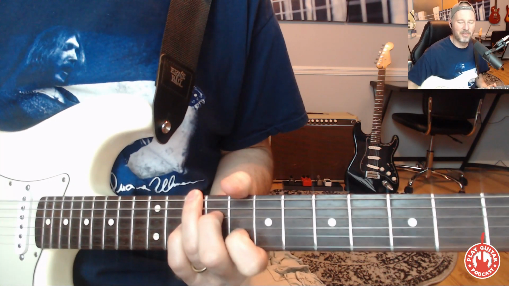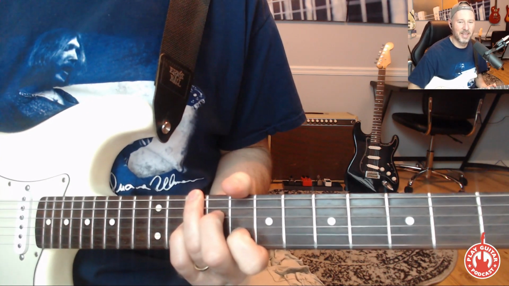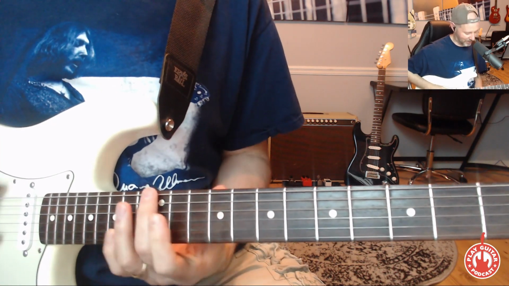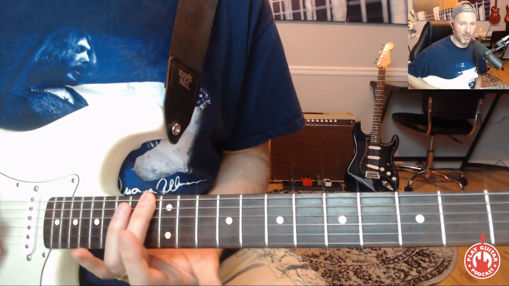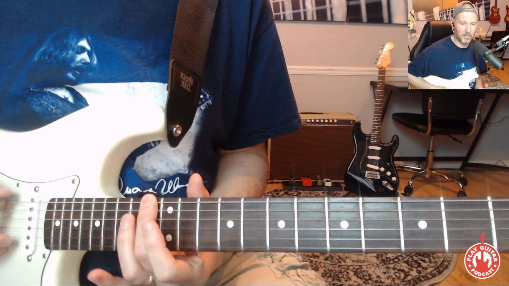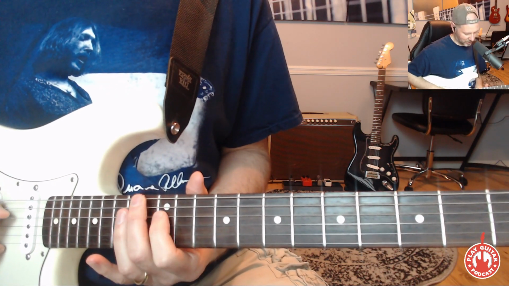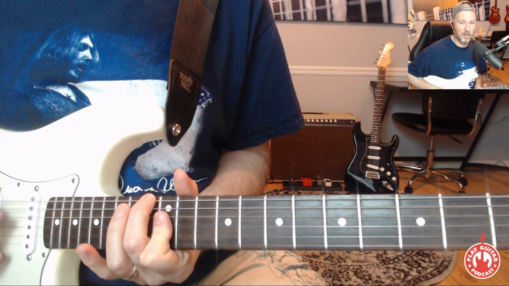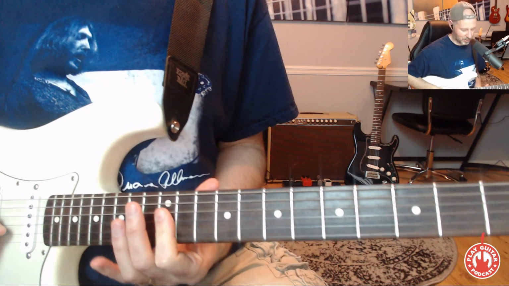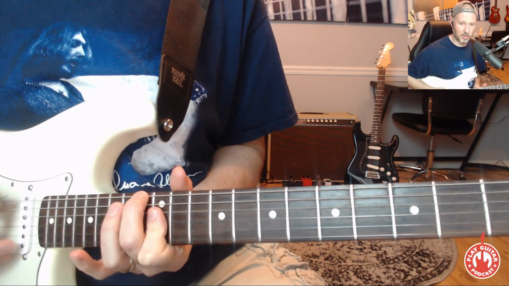Okay. And the very last one we're going to do today is building from the flat 7th. That's the F right here for our dominant 7th chords. We have an F on the low E string. That's at the 13th fret. On the D string, we have a D at the 12th fret. G string, we have G at the 12th fret. And the B string, B at the 12th fret. Straight across, barred across.